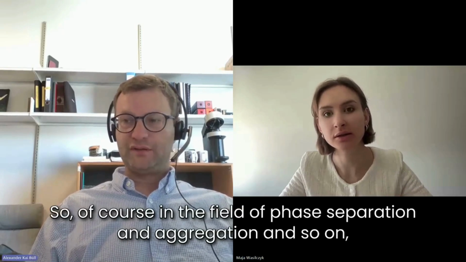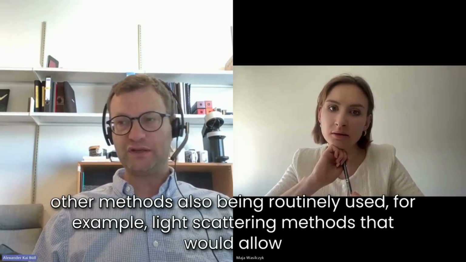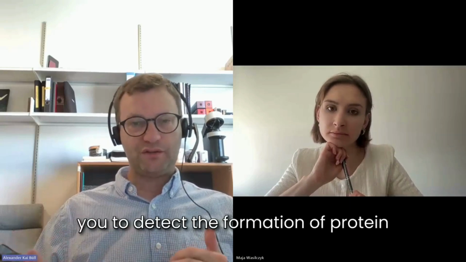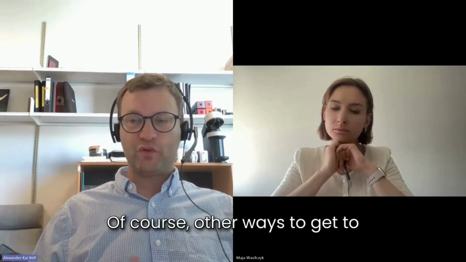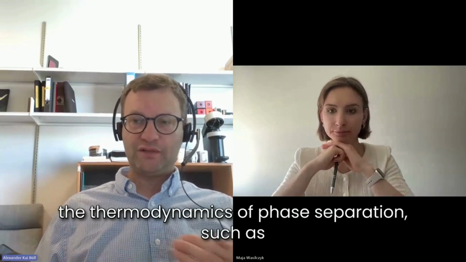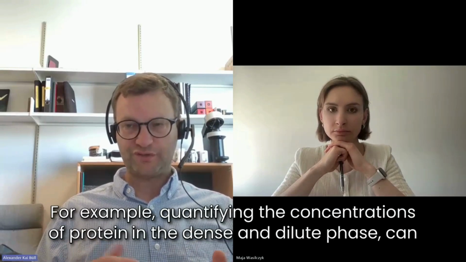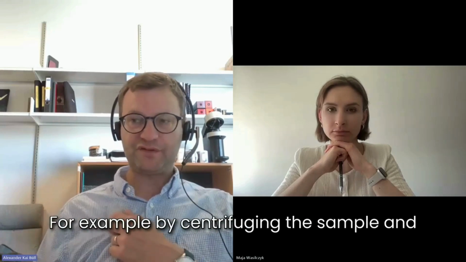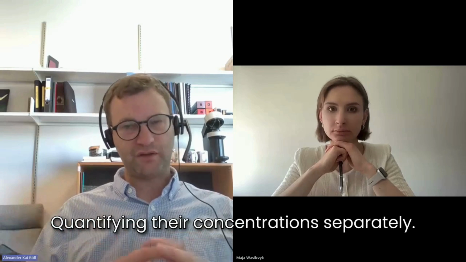So, of course, in the field of phase separation and aggregation and so on, other methods are also being routinely used. For example, light scattering methods that would allow you to detect the formation of protein condensates or aggregates quite sensitively. Of course, other ways to get to the thermodynamics of phase separation, such as quantifying the concentrations of protein in the dense and dilute phase, can be achieved by relatively simple means, for example, by centrifuging the sample and then separating dense and dilute phase and quantifying their concentrations separately.